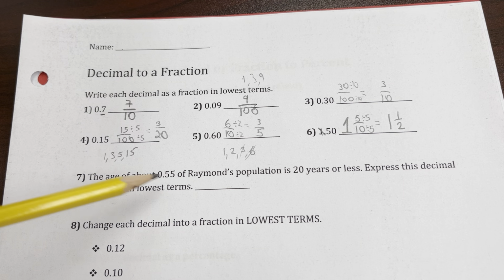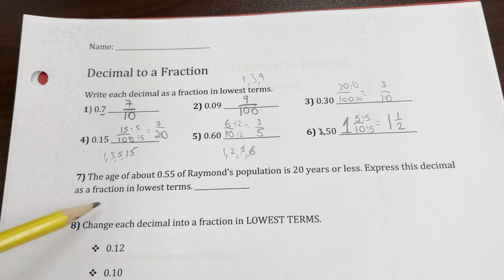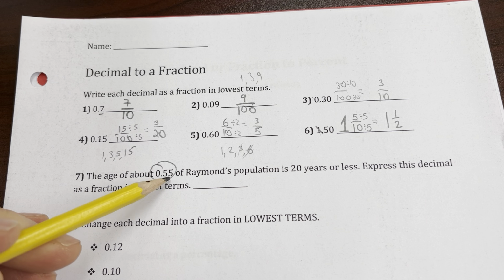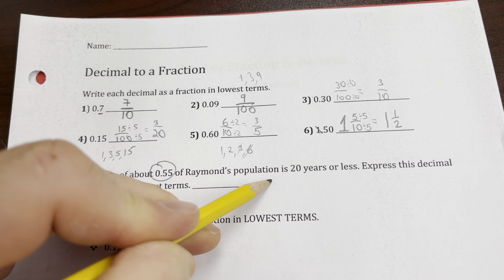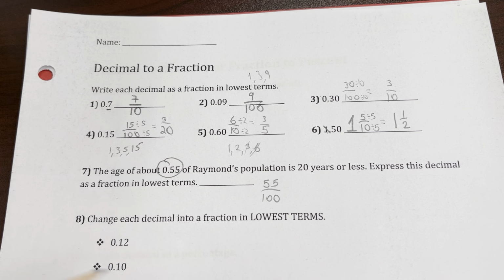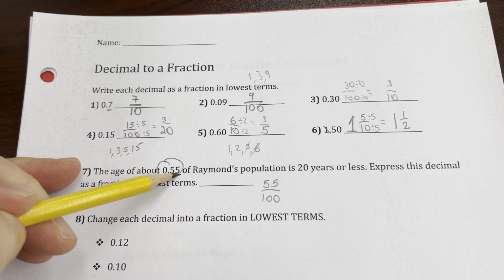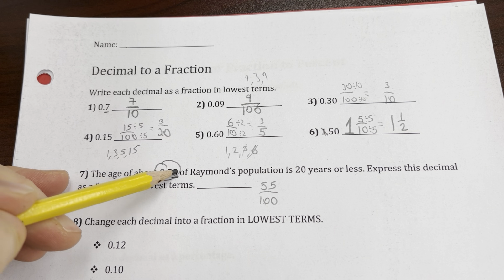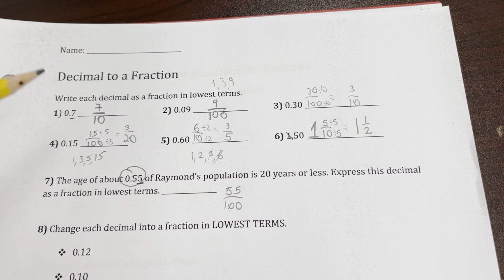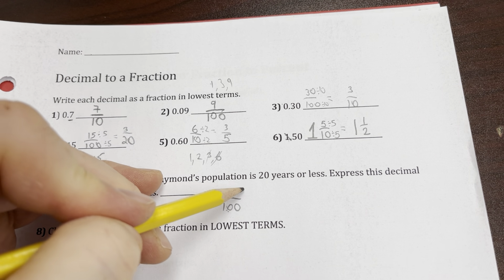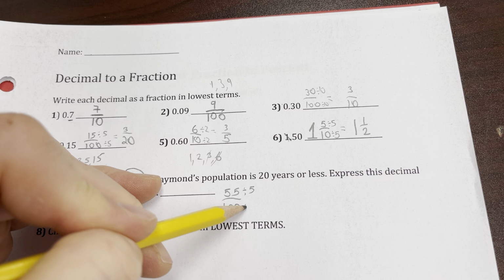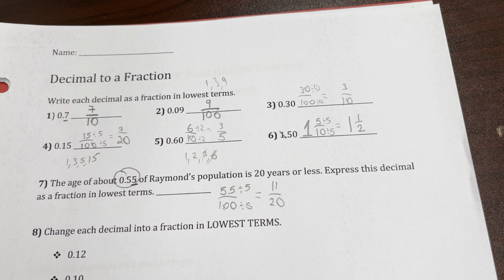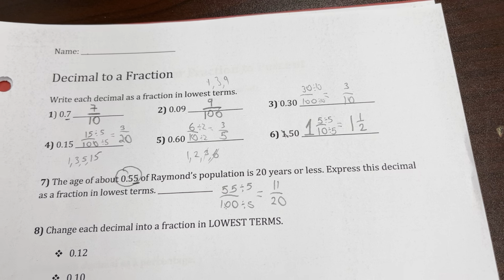All right, here's another one. It's asking us to express this decimal as a fraction in lowest terms. So the decimal's here, and we've got 55 hundredths. Again, the final digit to the right is in the hundredth spot, and I put all of the decimal above for the numerator. So my greatest common factor between these two is 5. I'm going to divide by 5. That's going to give me 11 over 20 as my fraction in lowest terms.